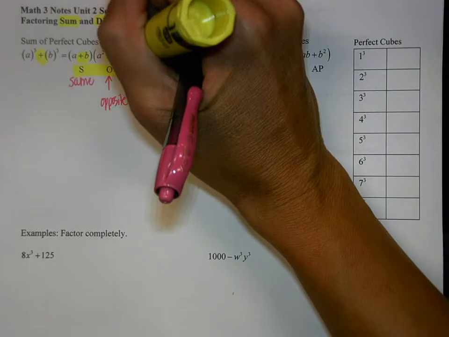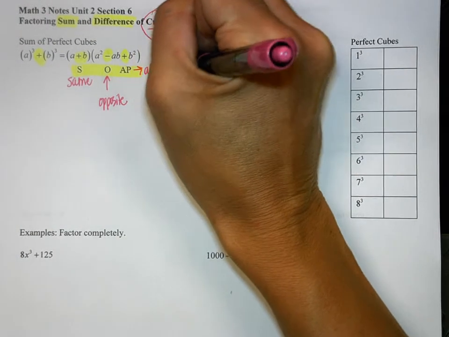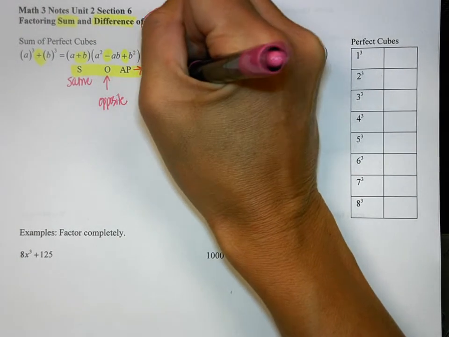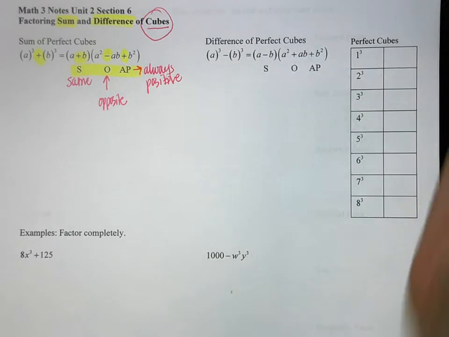And this last one, AP, stands for always positive. And so this last term is always positive.